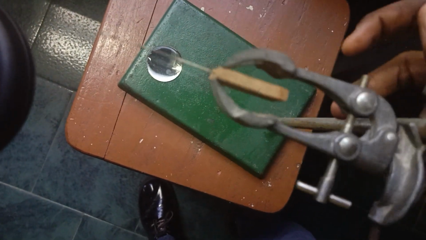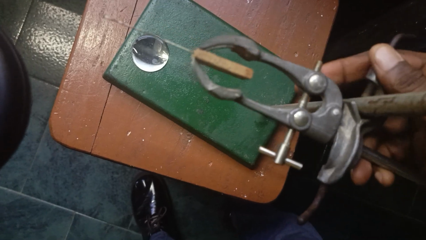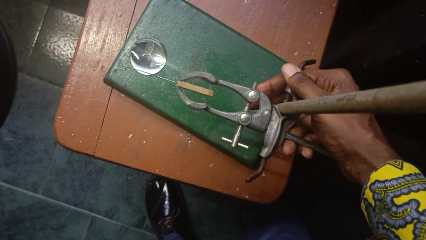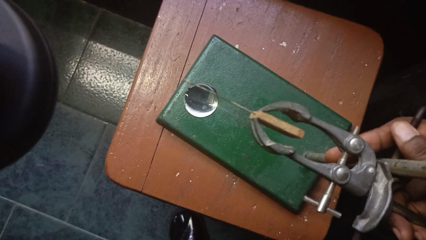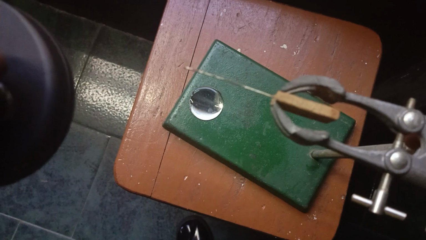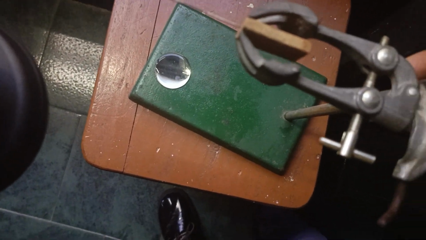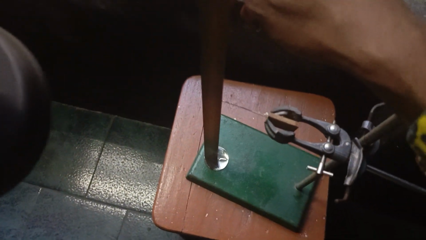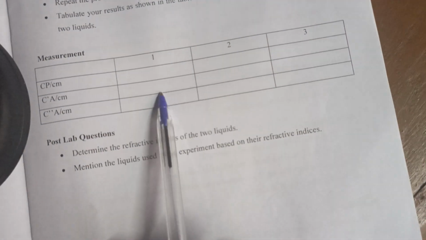When you do that, you start again, the same procedure. You start from the bottom, and you keep searching till you find the image of the object pin, which is inverted and the same size. At that point, you measure from the center of this to where the pin is, as your first value.